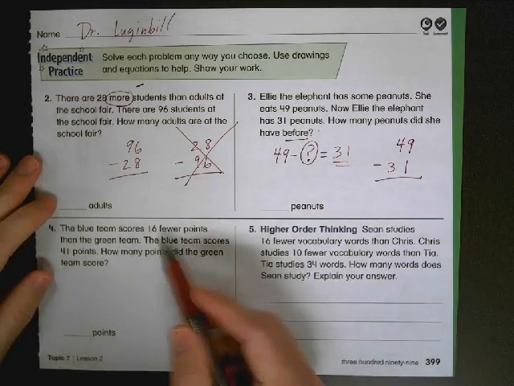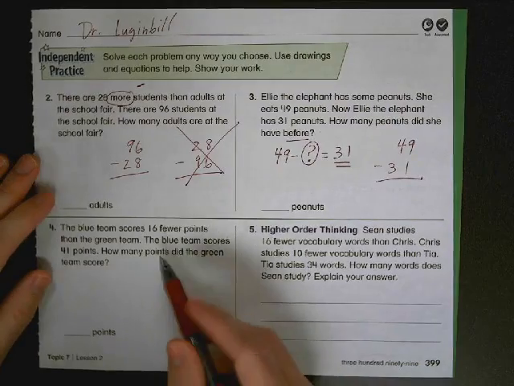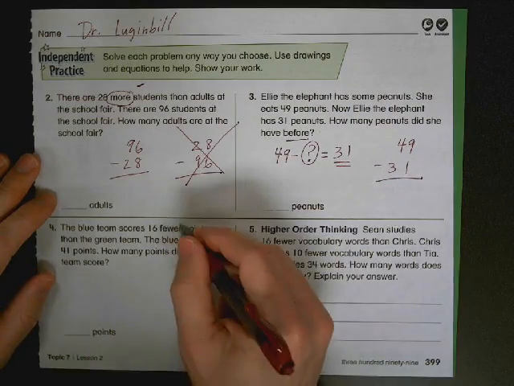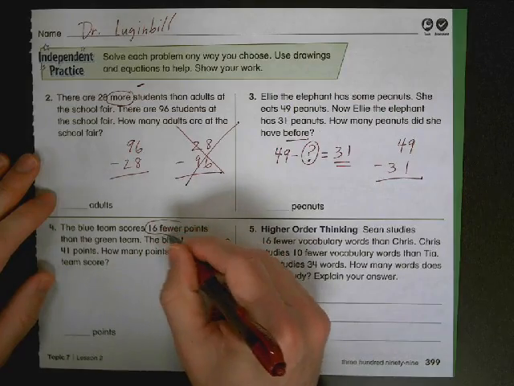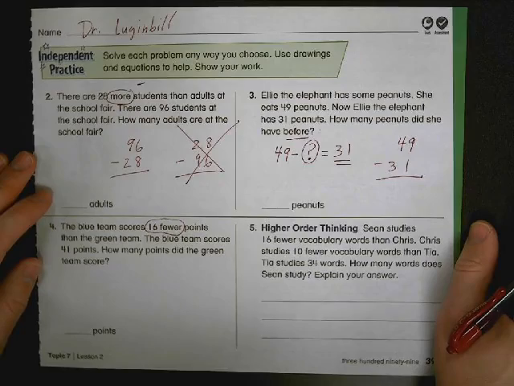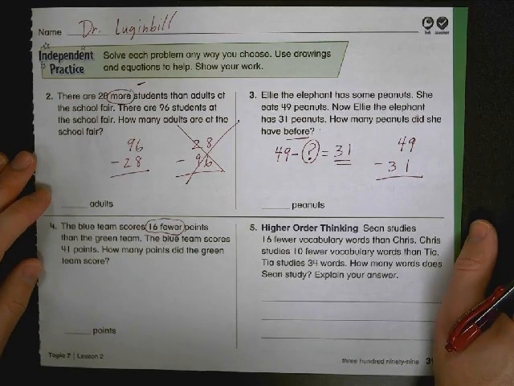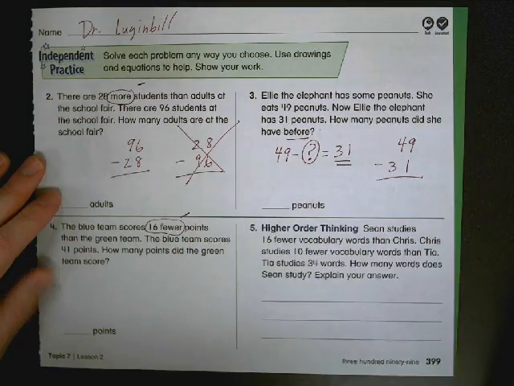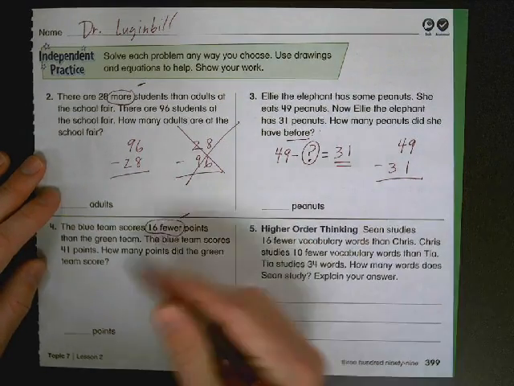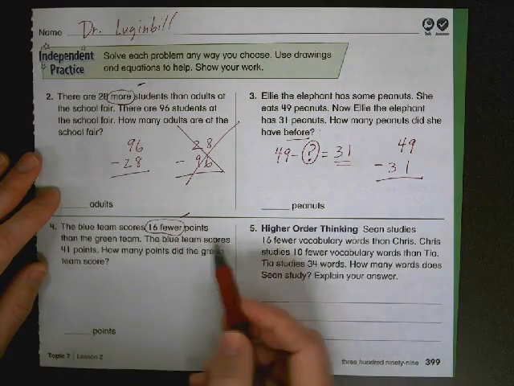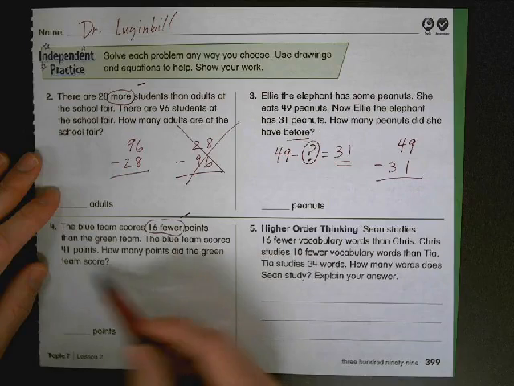Blue team scores 16 fewer points than the green team. Blue team scores 41 points. How many did the green team score? Fewer. Circle it. Bell should be going off in your head. 16 fewer. Hopefully you're thinking subtraction. Now, if you're thinking, oh, 16 minus 41, let's do it. We've got a problem. The blue team scores 41 points. How many points did the green team score?